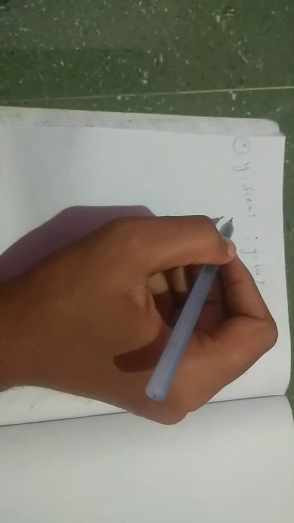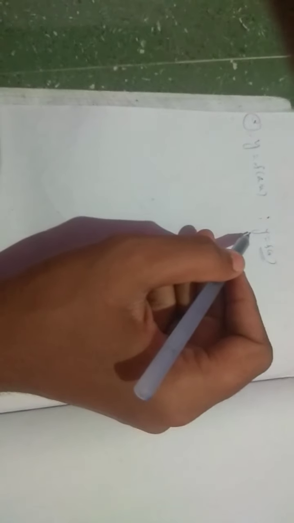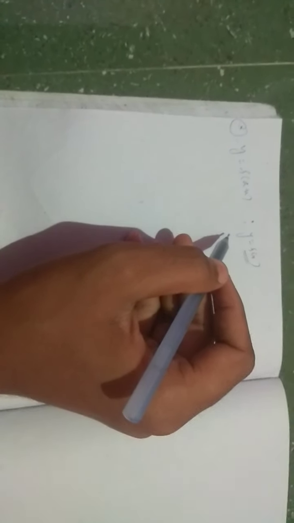So to draw the graph of y equal to f of ax by knowing the graph of y equal to f of x, we have to compress the graph of y equal to f of x a times, or make a horizontal stretch of 1 by a times.